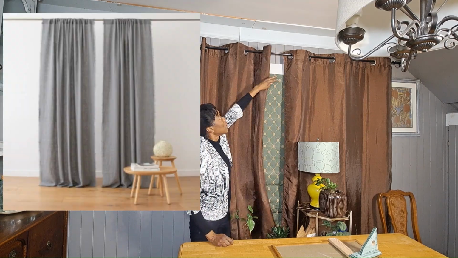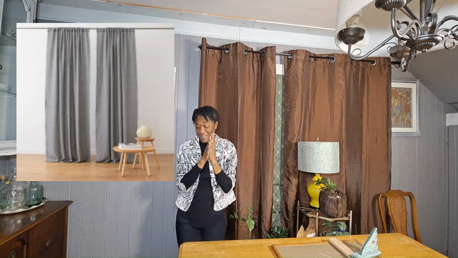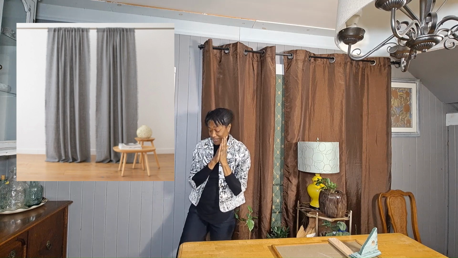Now, most curtains will have an overlap. However, curtains that have like a pocket heading or a tunnel top or a rod pocket will not usually have an overlap. Why? Because they butt up to each other at the middle of the curtain rod. They do not overlap, right?